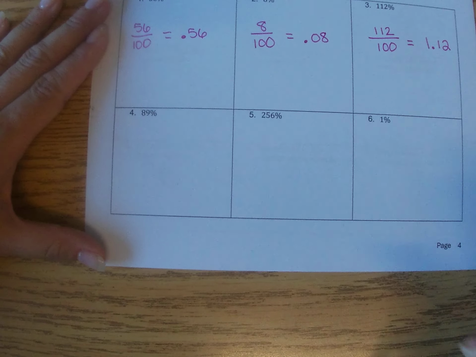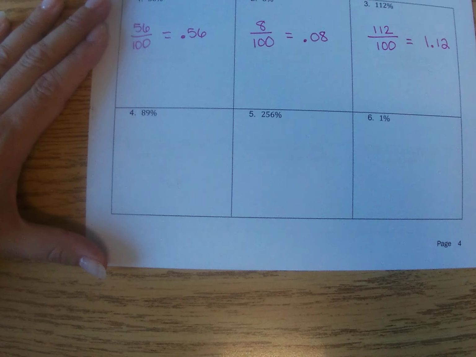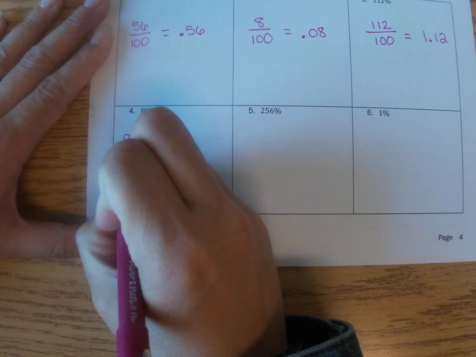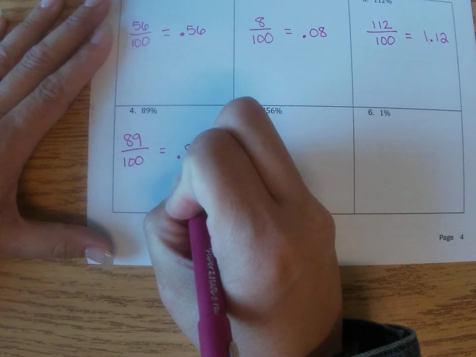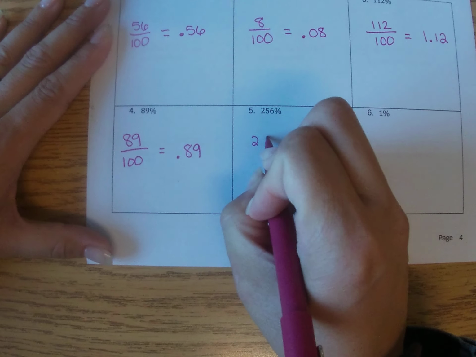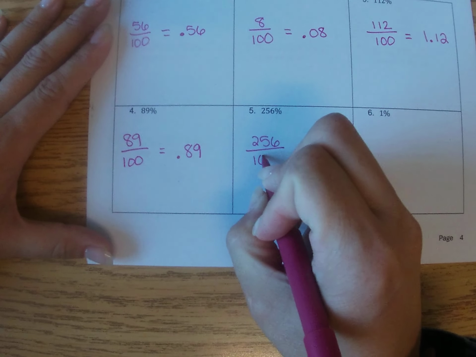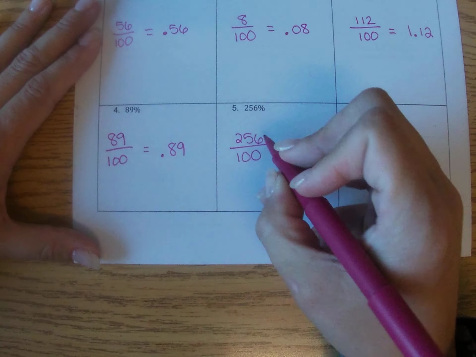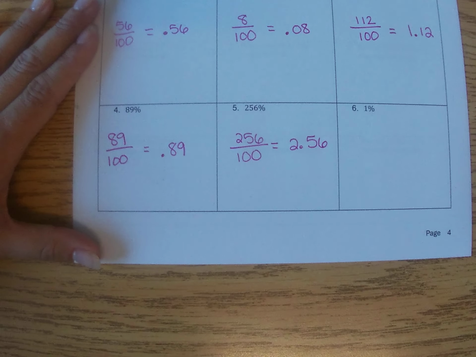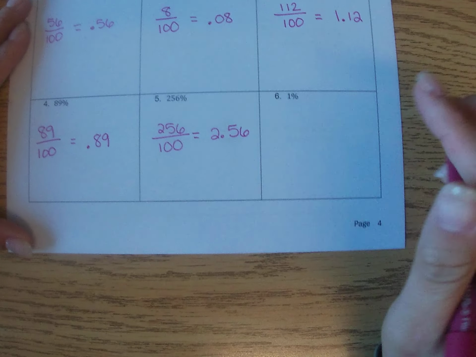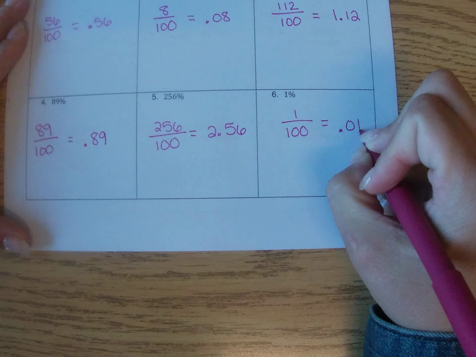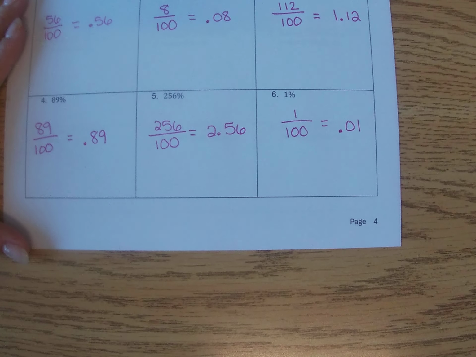If we want to turn 89% into a decimal, we'll take 89 and divide that by 100, which will give us 0.89. 256% says take 256 divided by 100, which will give us 2.56. Those numbers can be really small too. So 1%, 1 divided by 100, will give us 0.01.